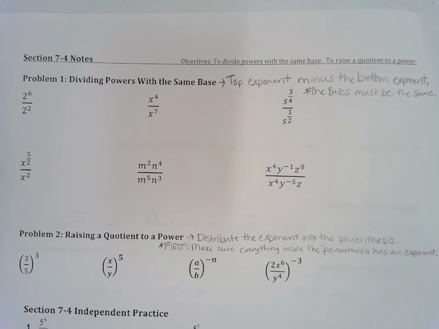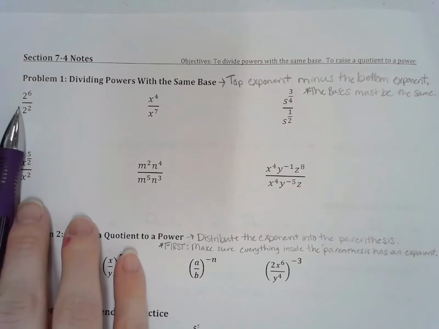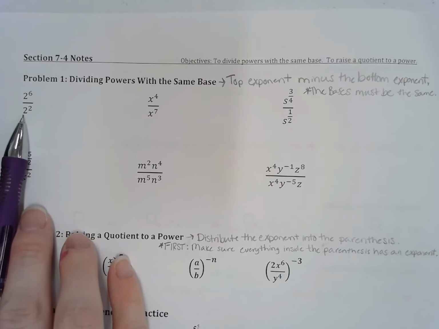This is notes for section 7.4. Today we are going to be dividing powers with the same base. Now what that means is you're going to see a fraction or a division problem, and you're going to notice that the top and the bottom have the same base, or the same big numbers or letters.